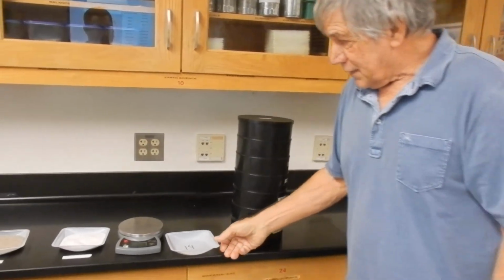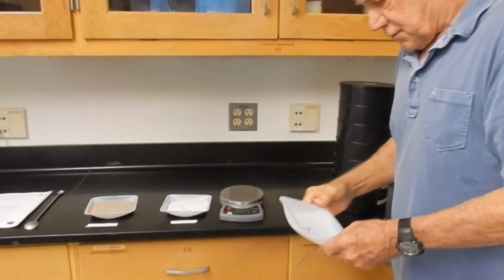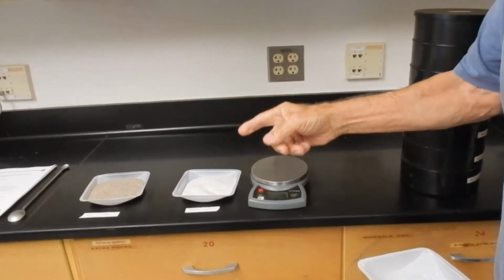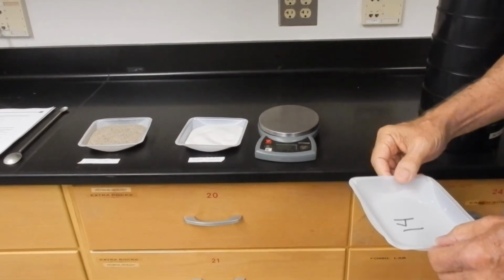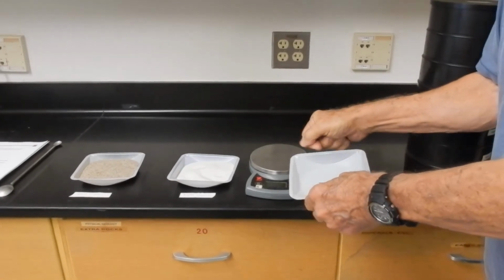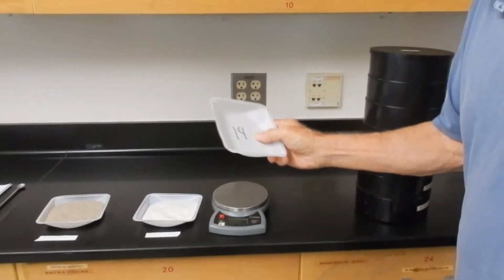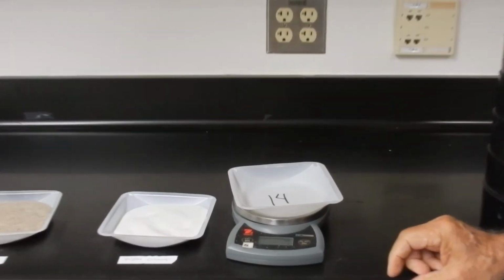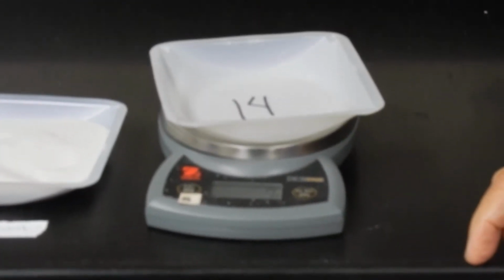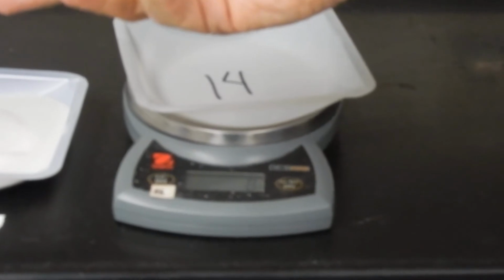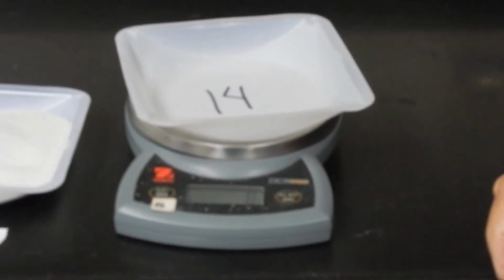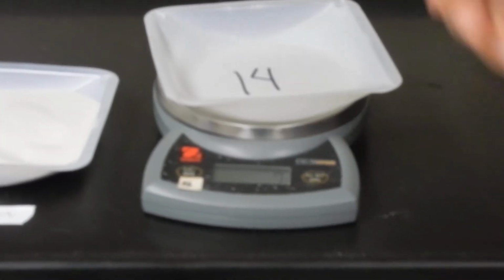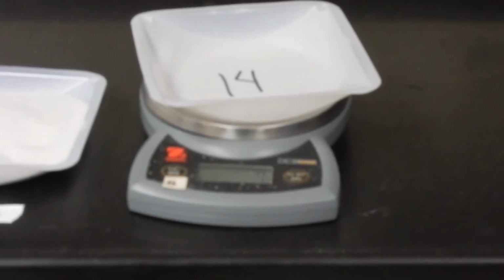Well, the balance is on 0 grams, and we have to somehow get the sand weighed. And we're not just going to pour it on the top. We'll use these weighing boats. If I put the weighing boat on, it says 7 grams. So the problem is the sand sample is going to weigh 7 grams too much, or we have to remember the number 7.